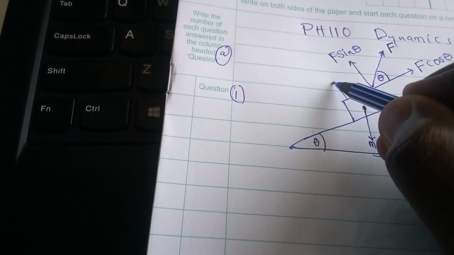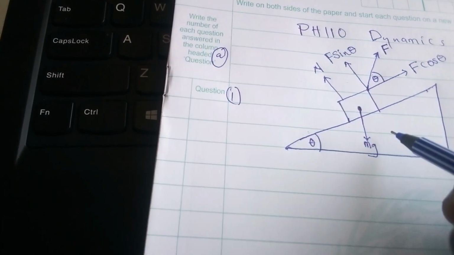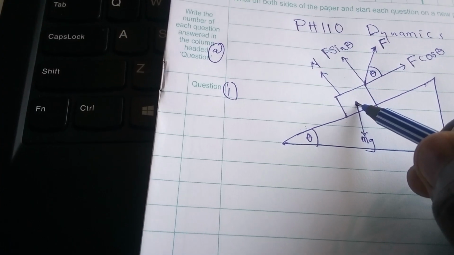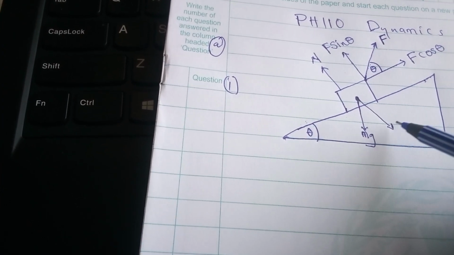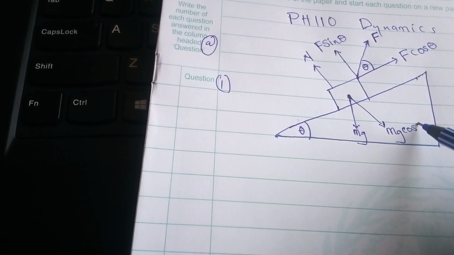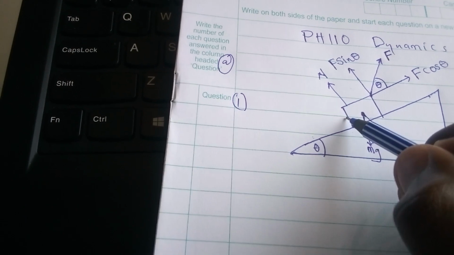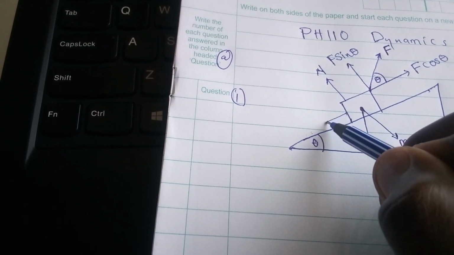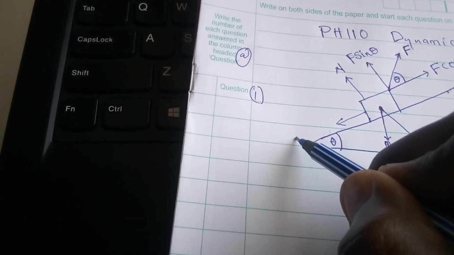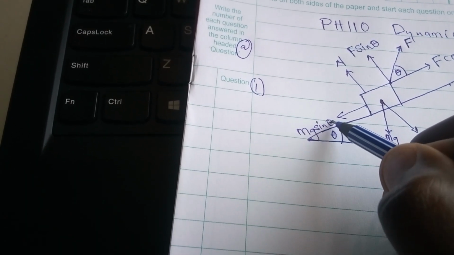It acts upward, it's supposed to be N. And then we have another force, which is mg cos theta, and another force opposing that, which is mg sin theta.